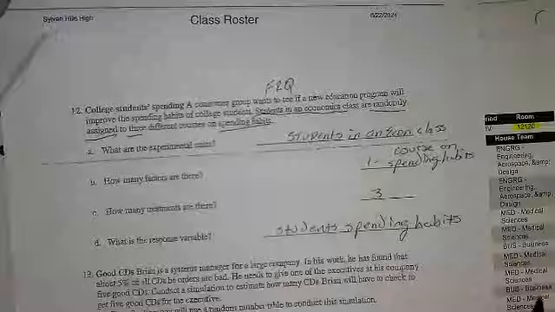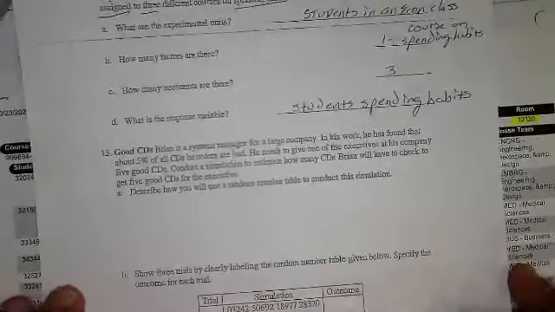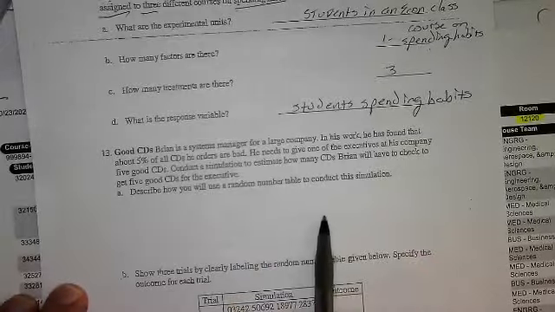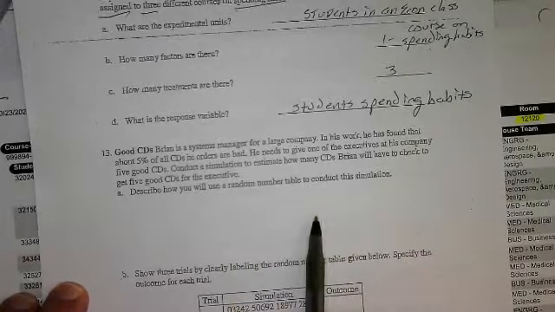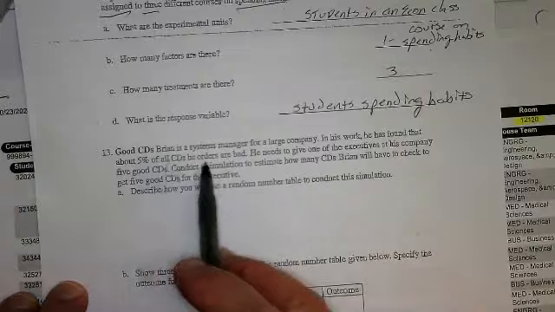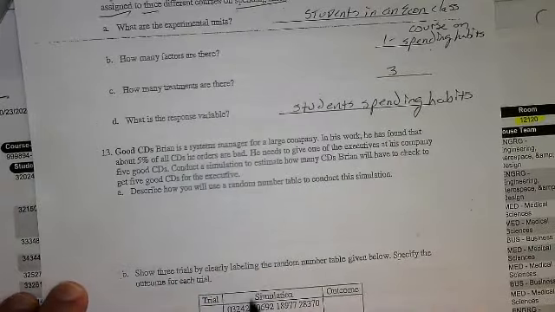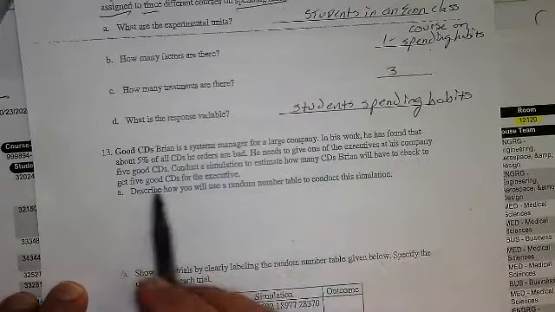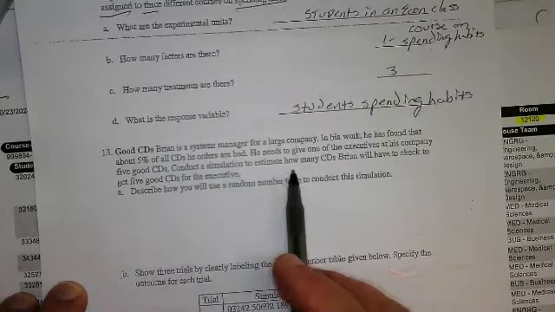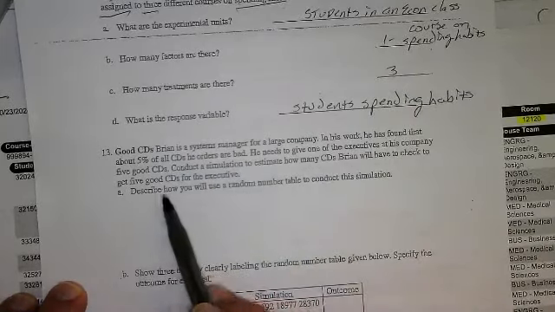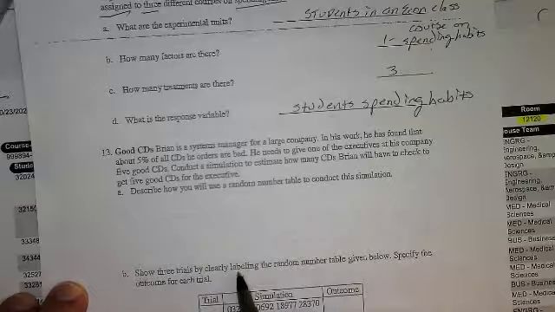Okay, and so from that, we go to good CDs. Brian's a systems manager for a large company, and he's found that about 5% of all the CDs he orders are bad. He needs to give one of the executives of this company 5 good ones. So how many should he give the guy to make sure he has 5 good ones?